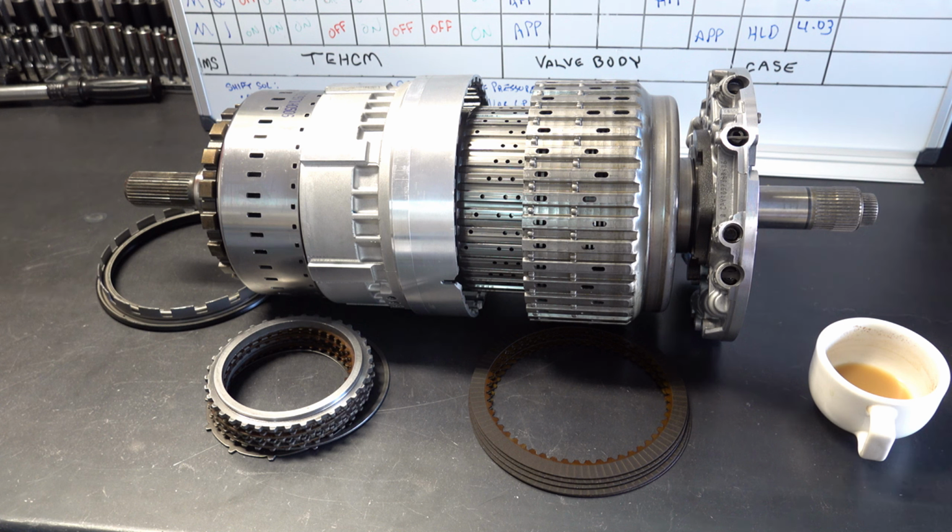The largest organ in the human body is our skin. The skin is basically our container, and obviously the analogous equivalent to that in the transmission would be the case, and for the torque converter would be the bell housing, and then of course your extension housing, or transfer case adapter.